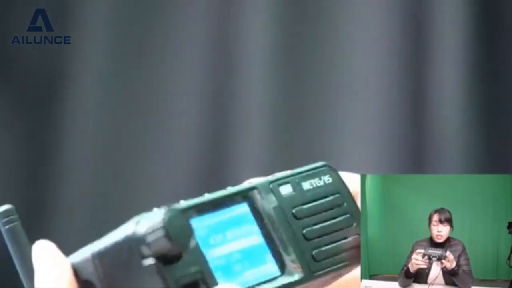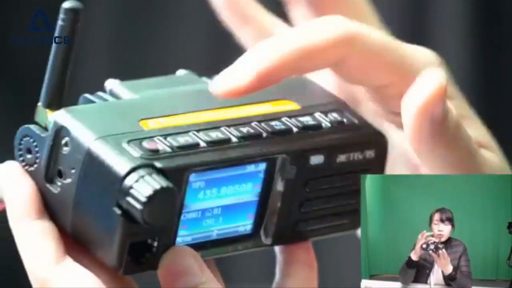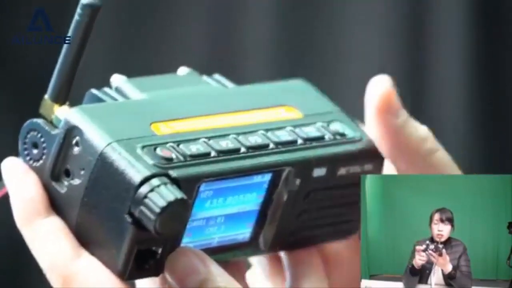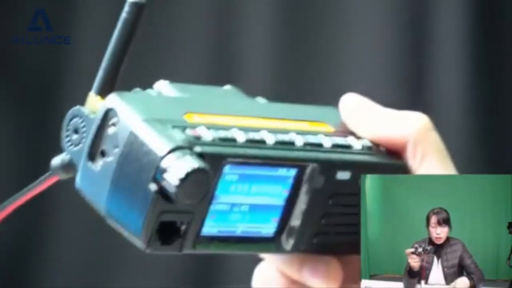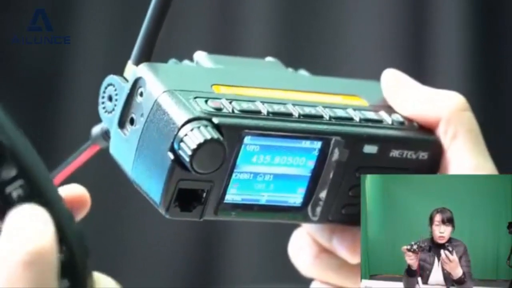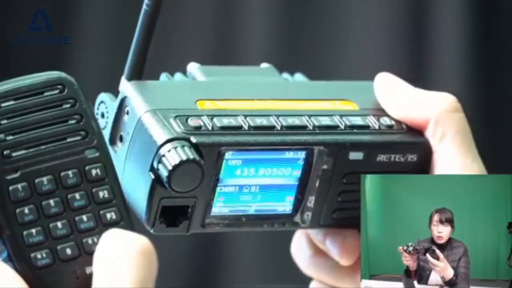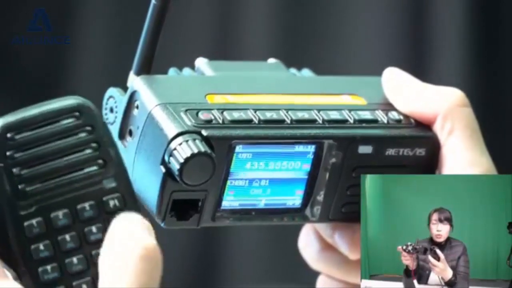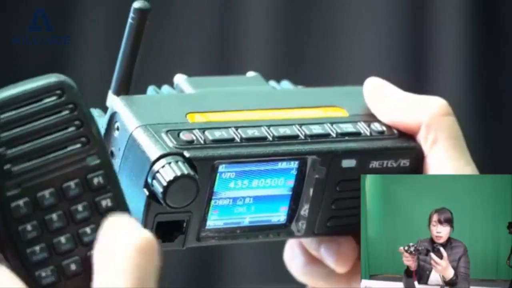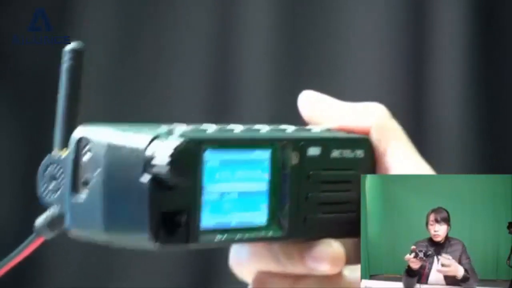Okay, this is all the basic functions on the radio. For these three set custom keys and these four custom keys, you can set them in the software. I will introduce them to you next time.